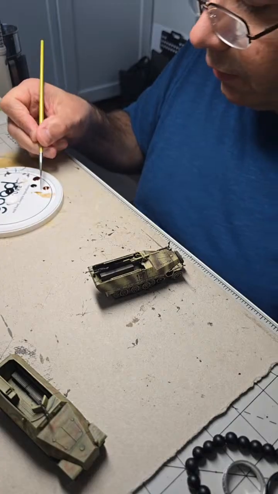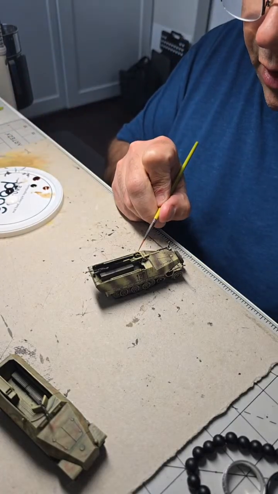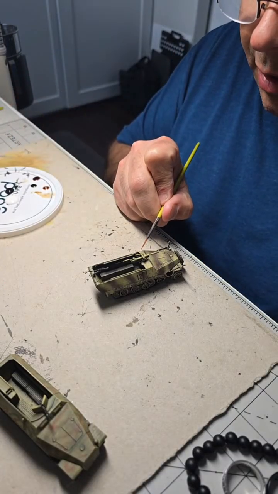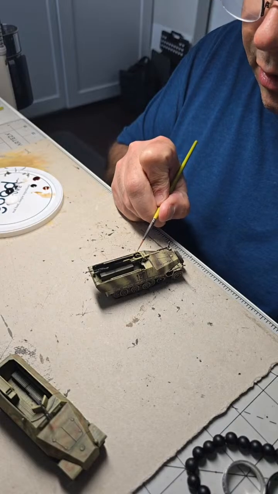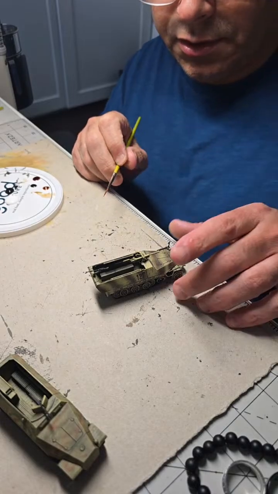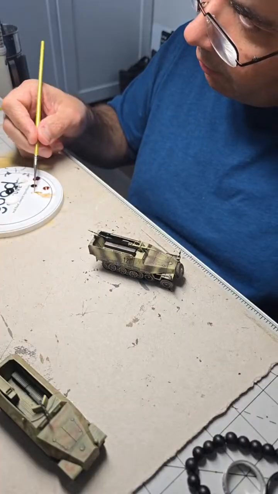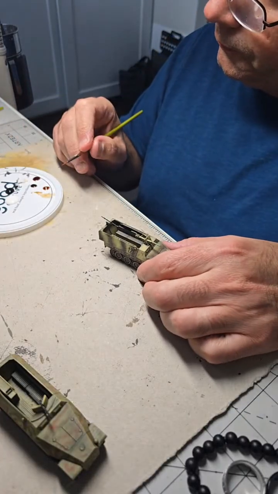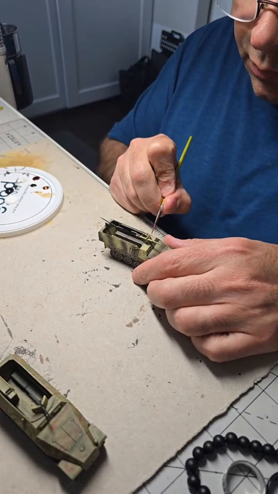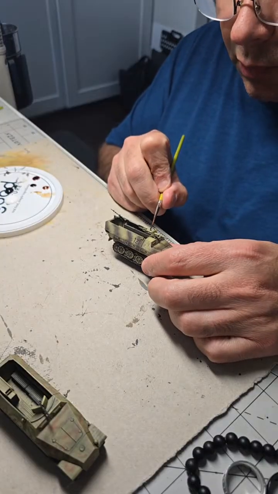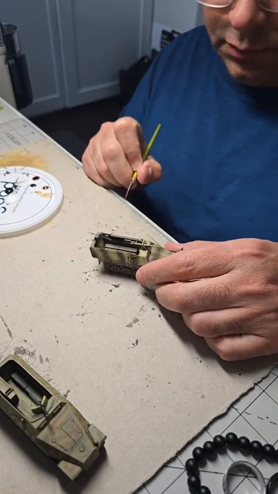I'm afraid of not being happy with it and having to repaint. Not only do I have to repaint the rest of these units, I got these other ones that are painted in a way I don't want. So I always kind of overthink that part. Looks good. That's what you want.